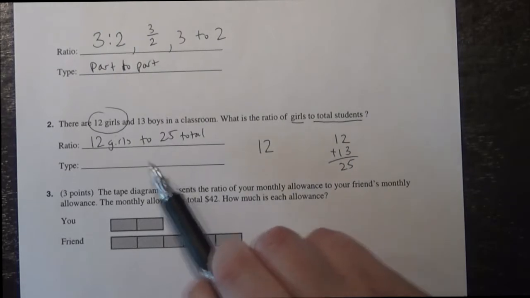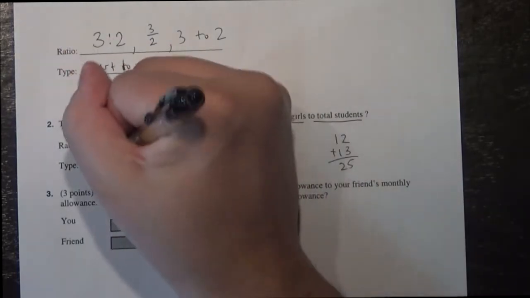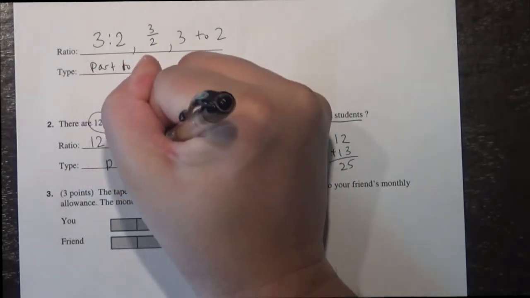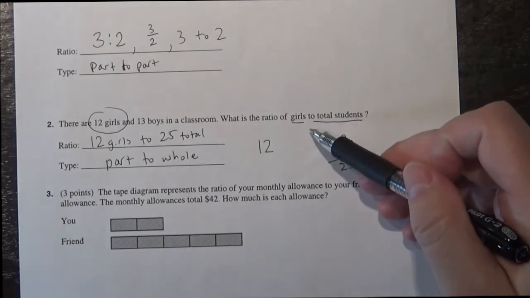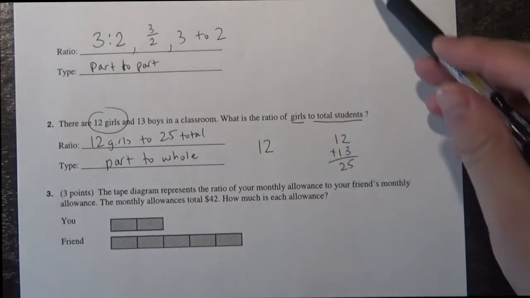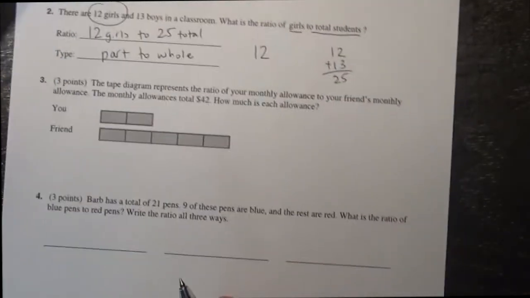The type of ratio here is a part. The girls are part to whole because you're talking about the whole class. So I'll say part to whole. And again, if you're looking for the type of ratio, you can always look back up at the top where you have those 3 options highlighted here in boldface type. All right, on to number 3.